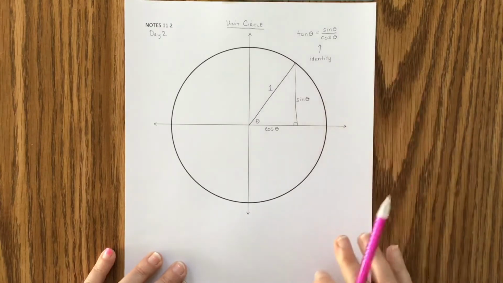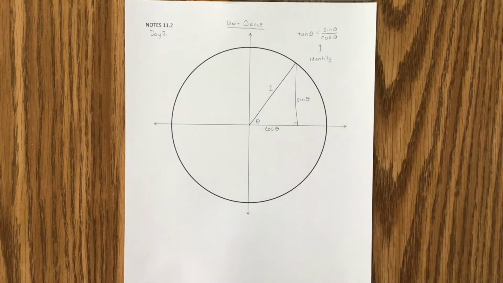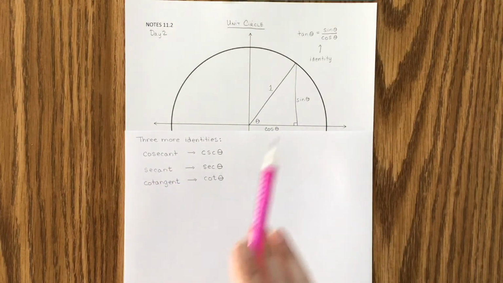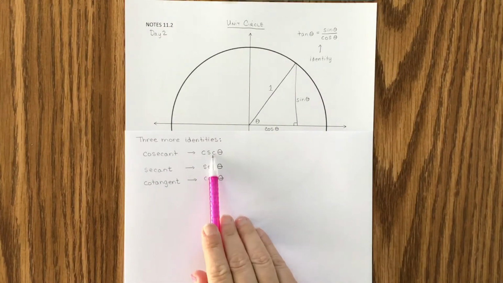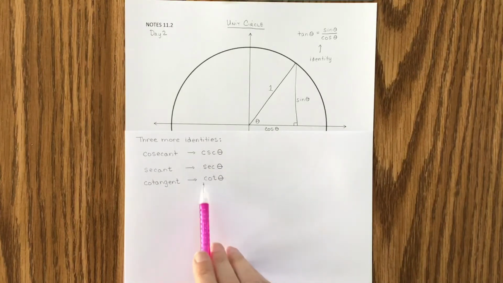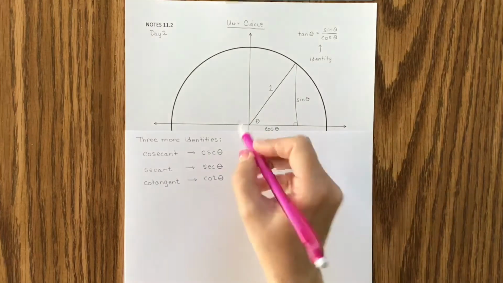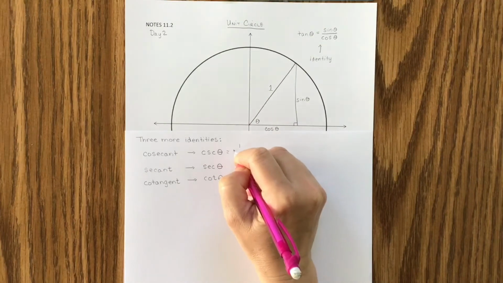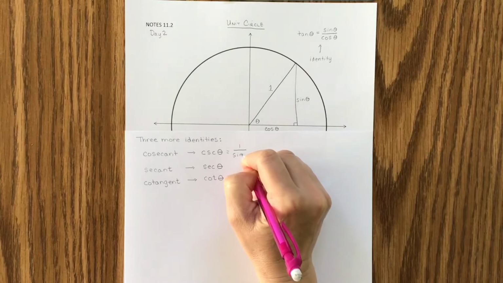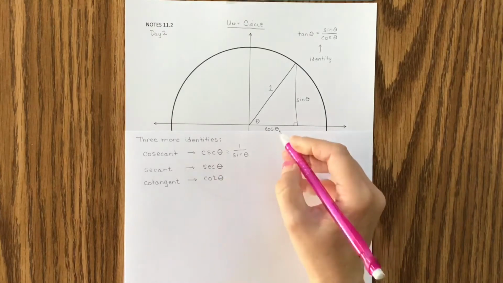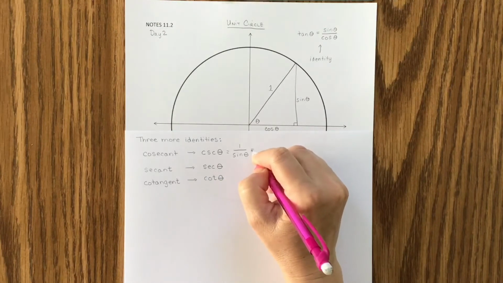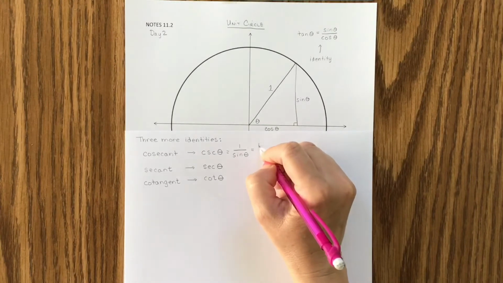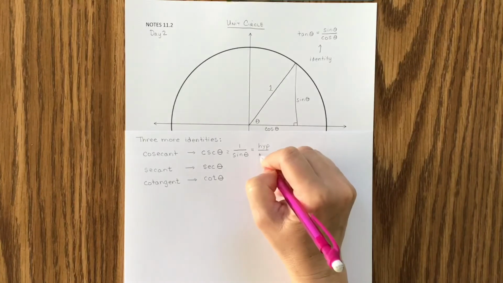There are 3 more identities to learn about. These are the 3 identities. We have cosecant, which is abbreviated this way, secant, and then cotangent. Cosecant is the reciprocal of sine. So that's 1 divided by sine theta. And since sine is opposite over hypotenuse, then cosecant is hypotenuse over opposite.